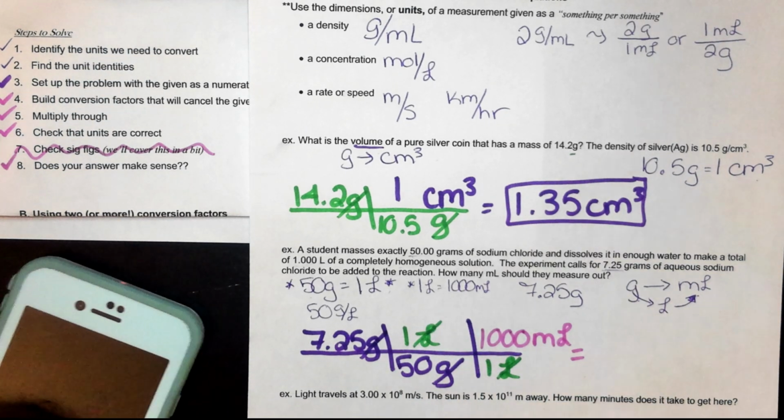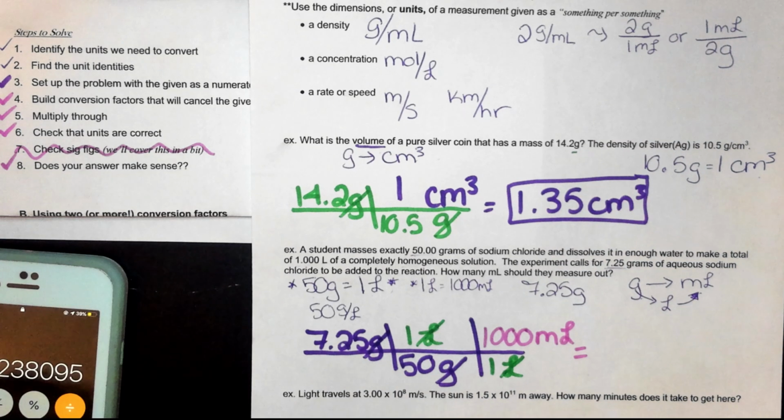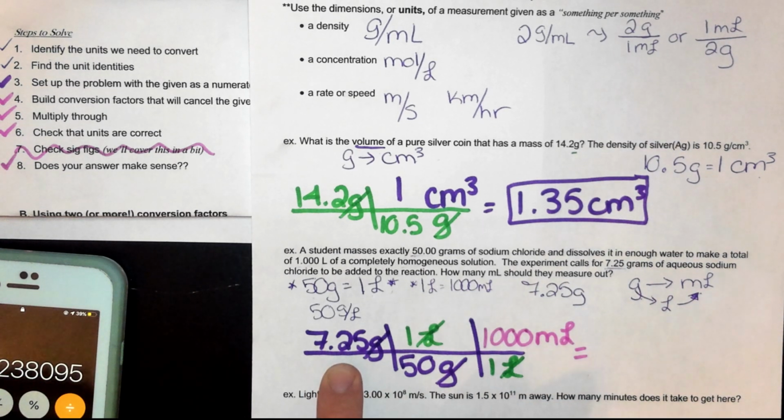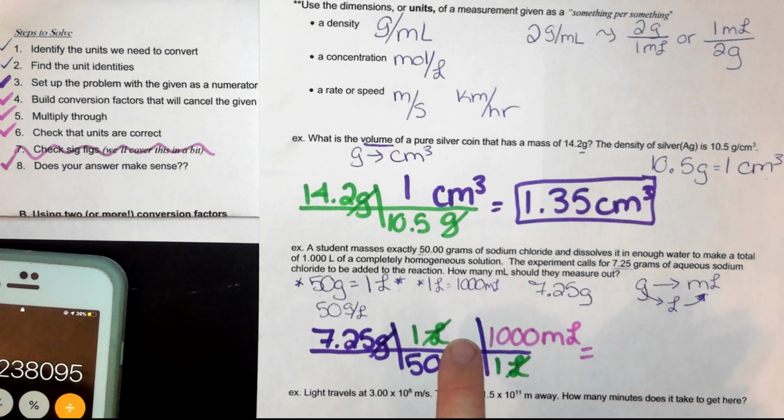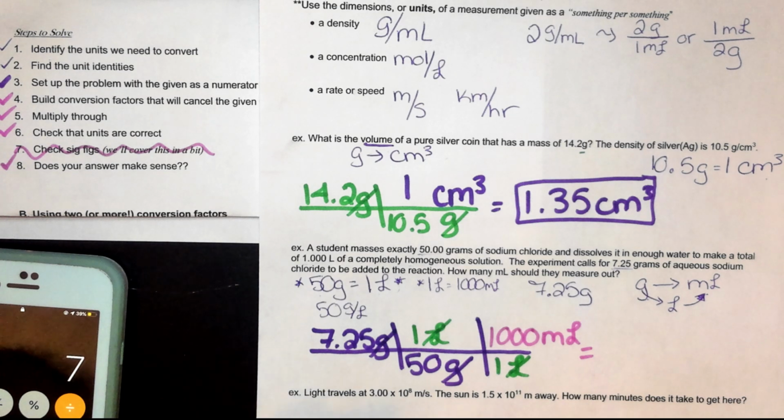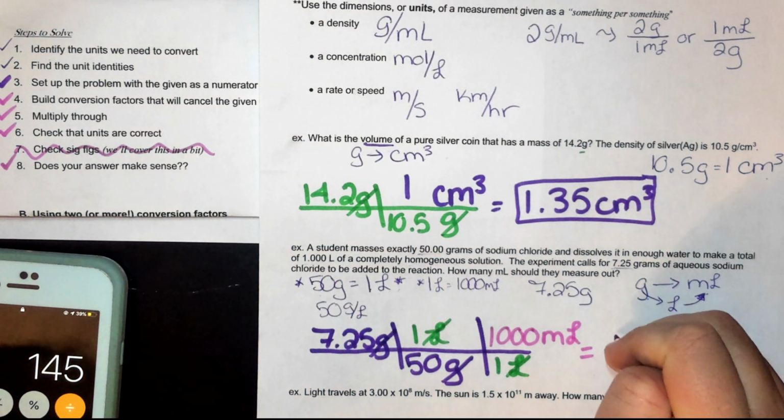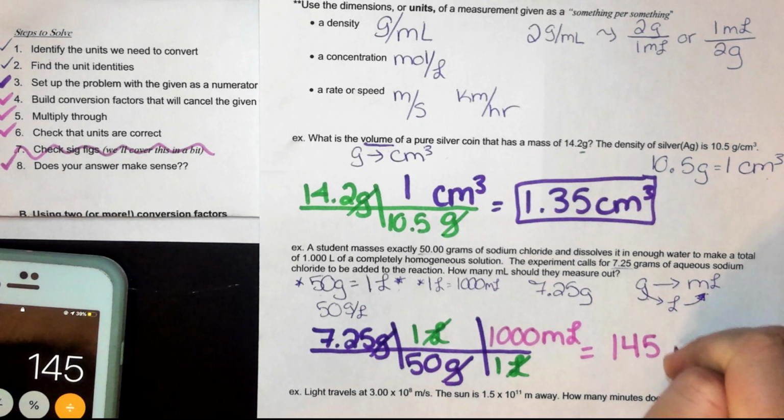So we are going to do 7.25 times 1 divided by 50 times 1,000 divided by 1, to find out that you would need 145 milliliters.